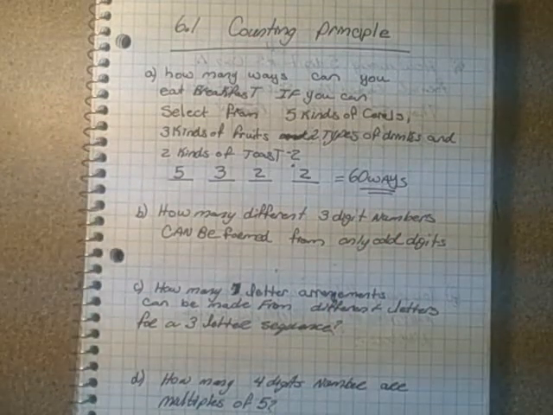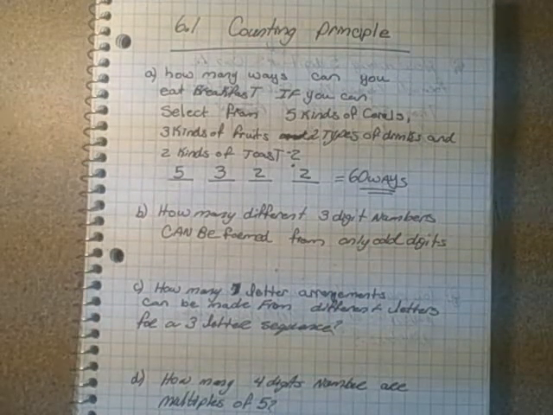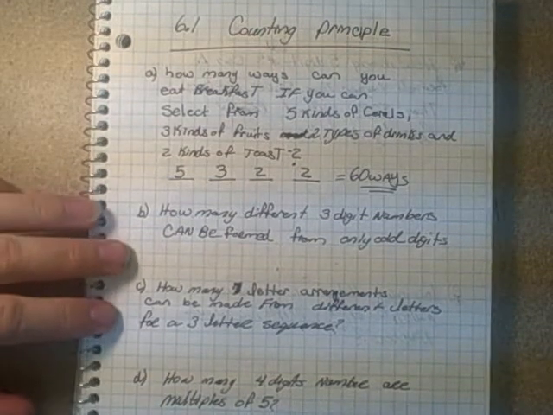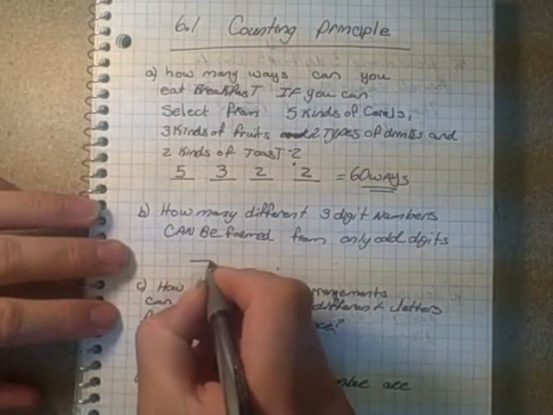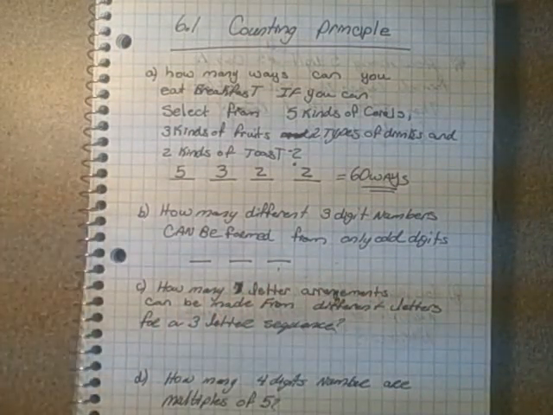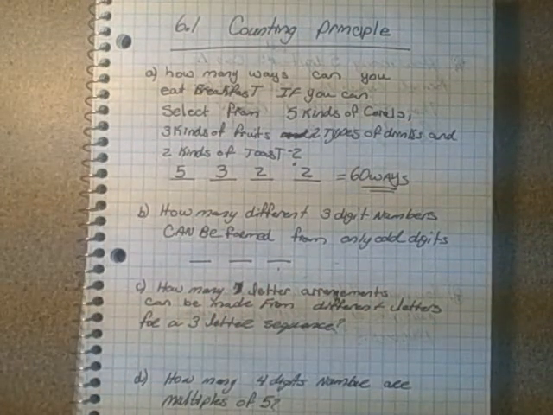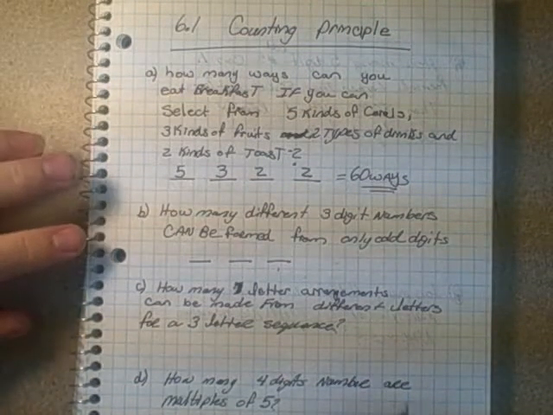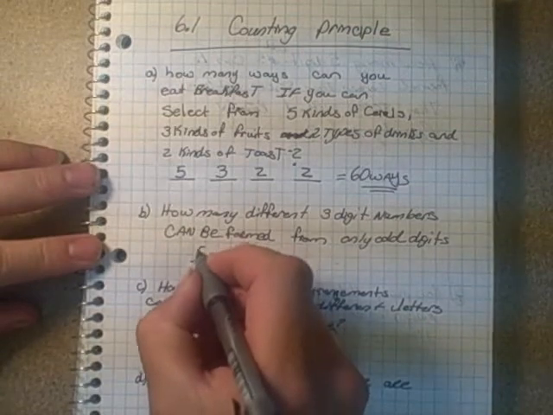Okay, and let's take a look at another one. How many different 3-digit numbers can be formed from only odd digits? So we have a 3-digit number, and it has to be formed from only odd digits. Well, how many odd digits are there? There's 1, 3, 5, 7, and 9. So there's 5 decisions to make here.